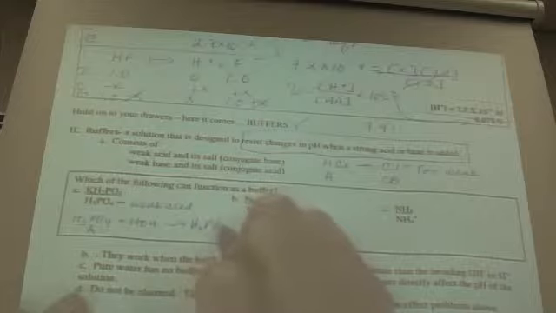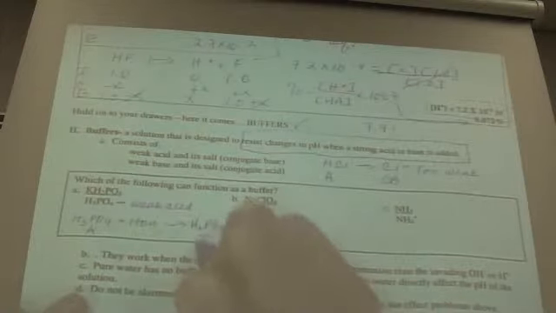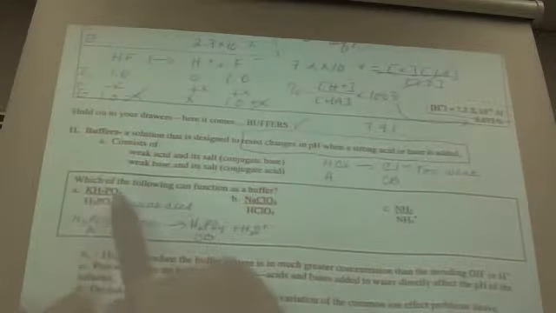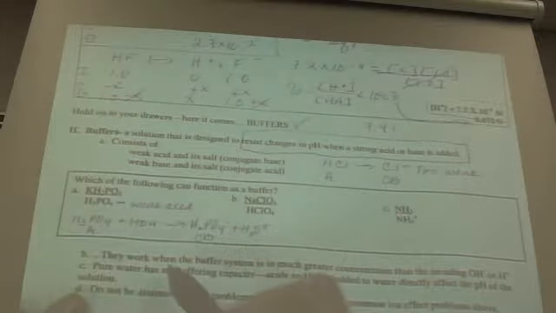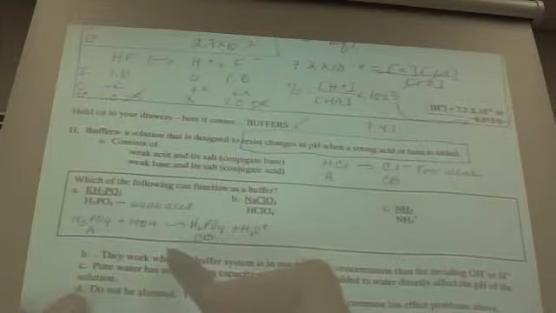And when it gives up a proton, it would look like this. So here's the conjugate base. Here's the acid. This is the conjugate base. I don't get what that K is doing there. It's the salt. It's the salt.